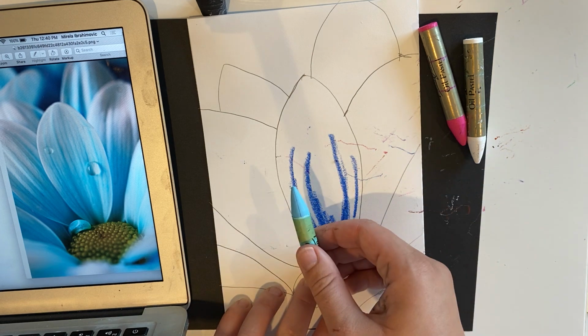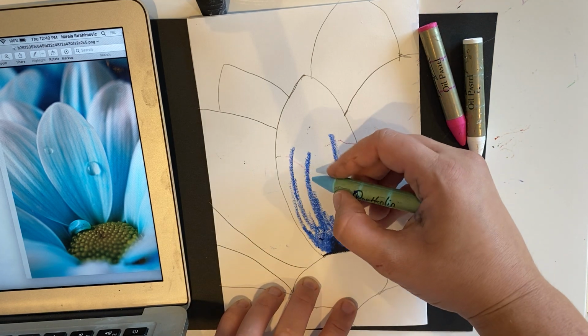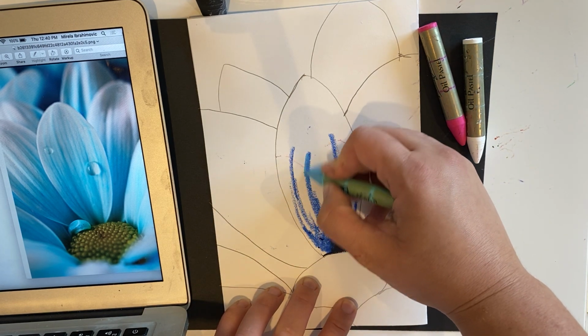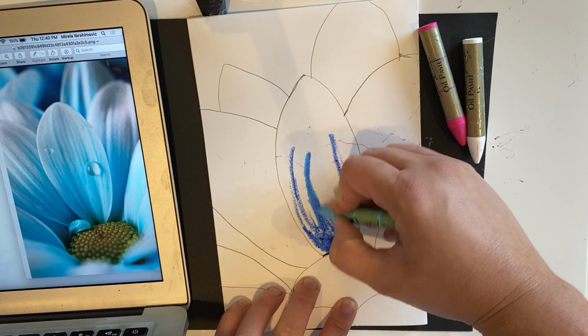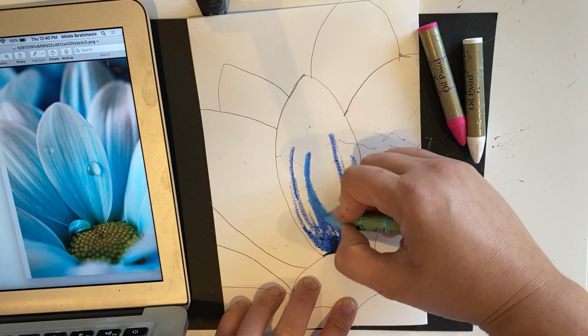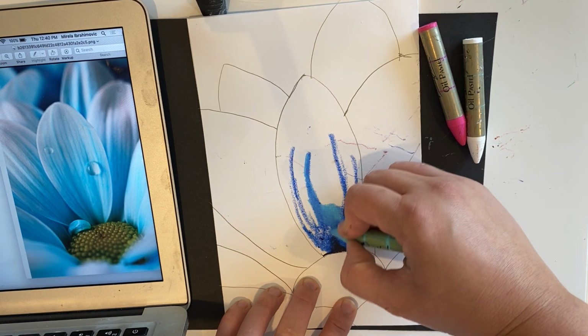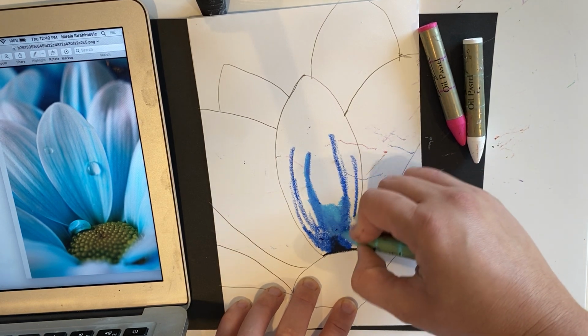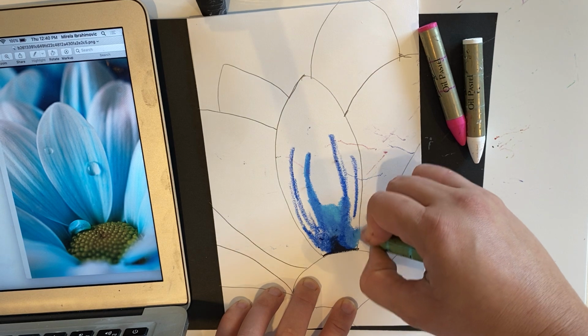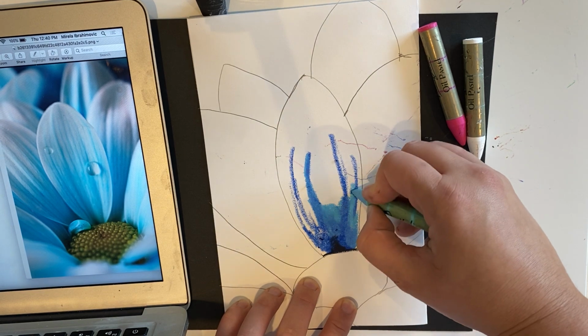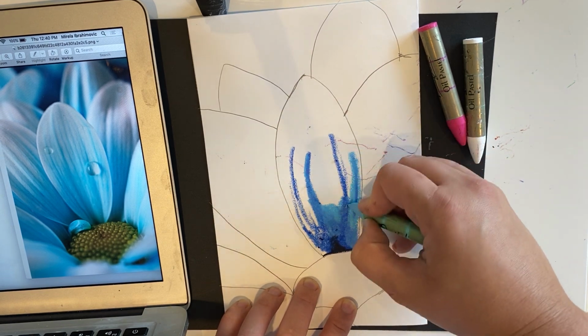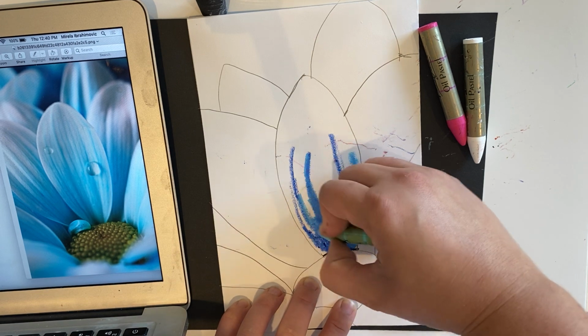And I'm going to take my light blue and I will go in and kind of go right on top of this darker blue, mix them together, stir them, go in a circle. So by mixing these together, you'll get like a mid-tone blue, and then I can layer on top of the blue.